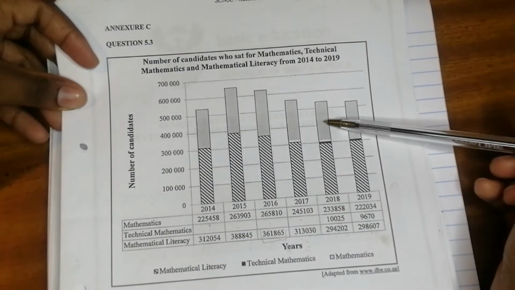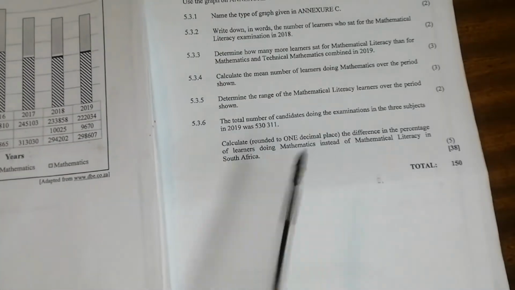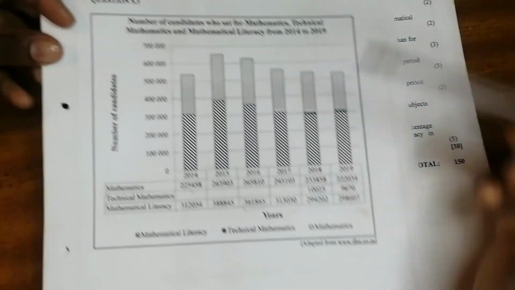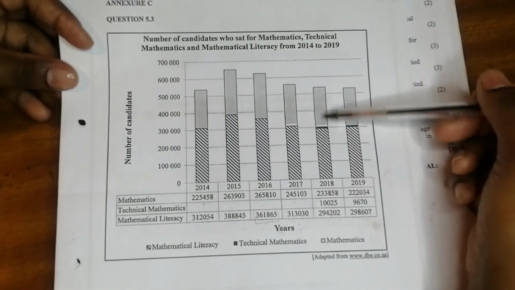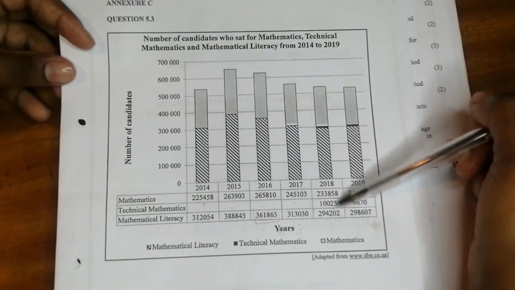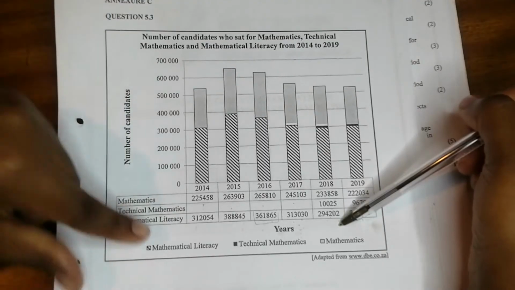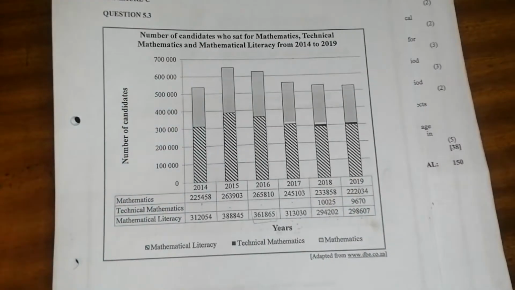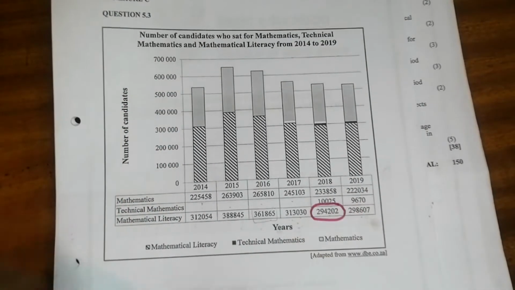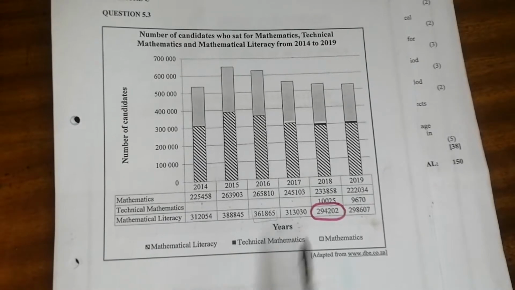And they want you to tell them the number of learners who sat for the mathematics literacy examination. So here, the number of learners who sat for the mathematics literacy examination in 2018, that's the number of learners there. So that's the number of learners that sat for the mathematics literacy examination.